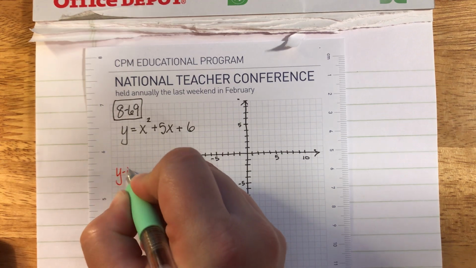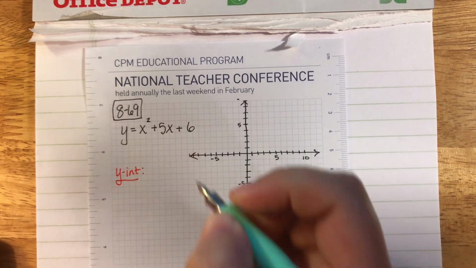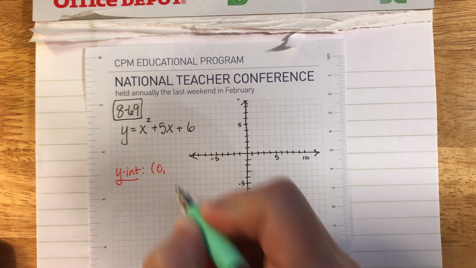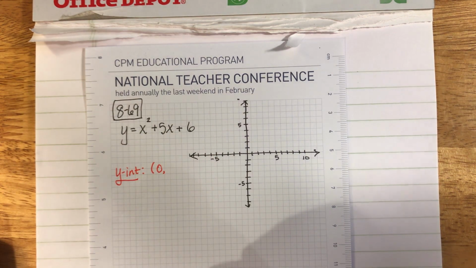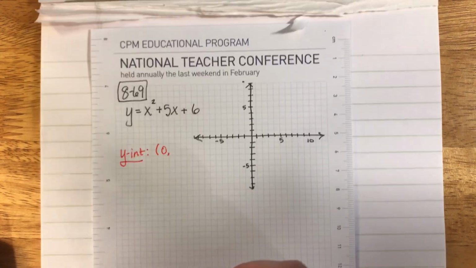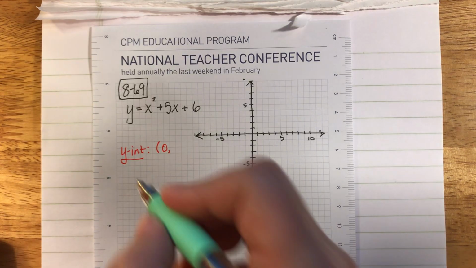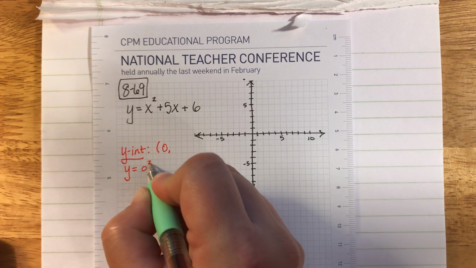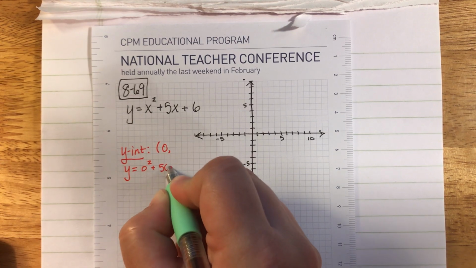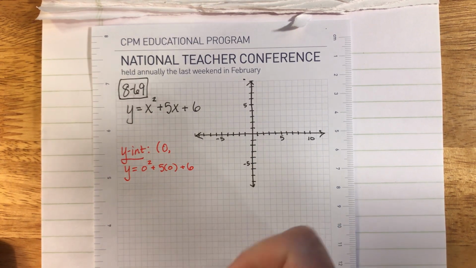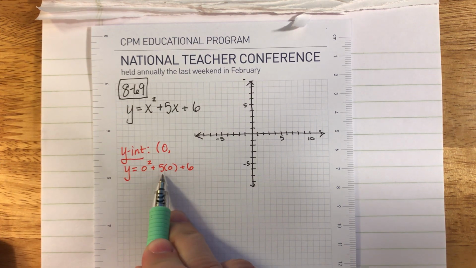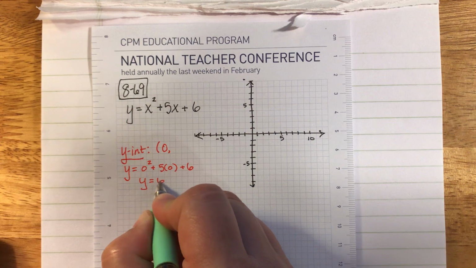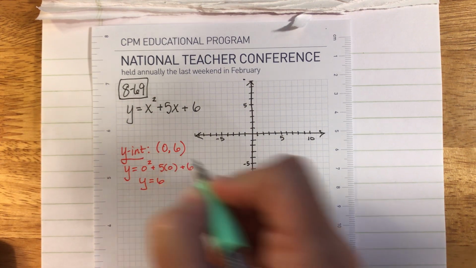The y-intercept is easier in my opinion. Anytime you have a y-intercept, the x value is always going to be 0. So all I have to do here is plug in 0 for x, and that will give me my y value. So y equals 0 squared plus 5 times 0 plus 6. Well, that's 0, 0 plus 0 plus 6 is 6. So my y-intercept is the point (0, 6).